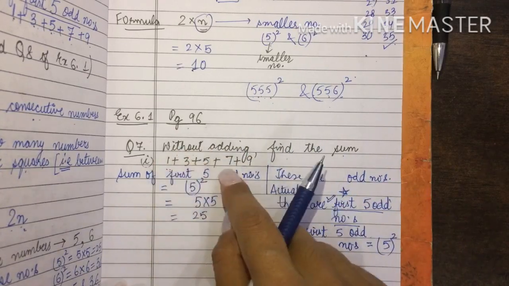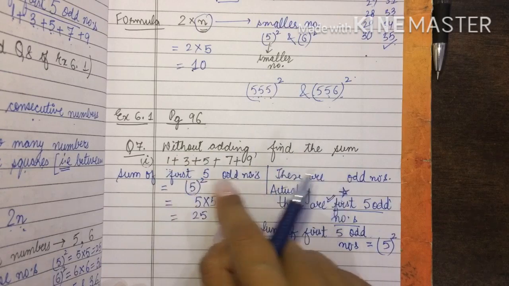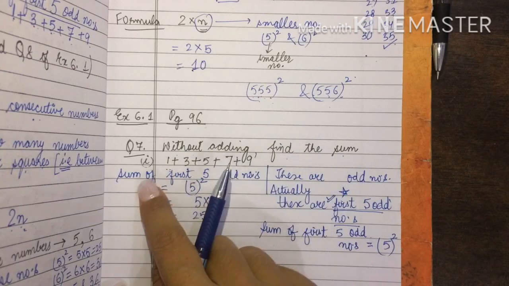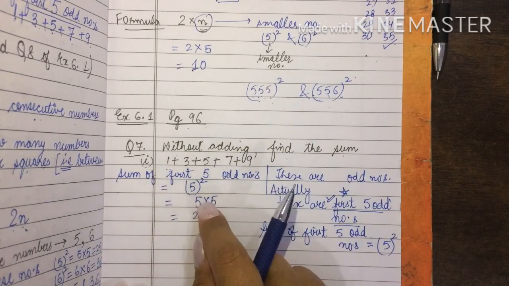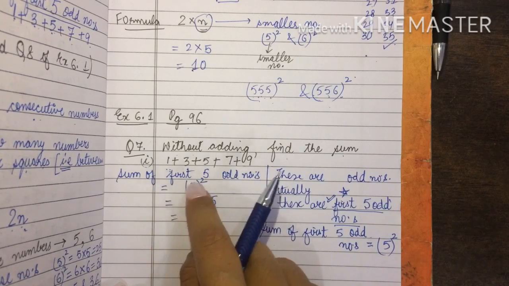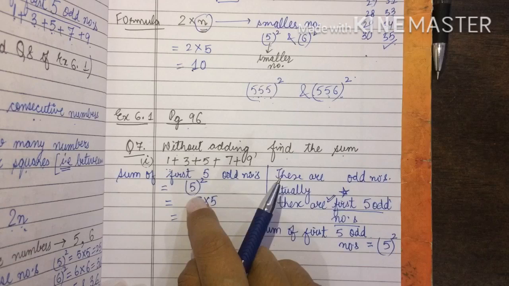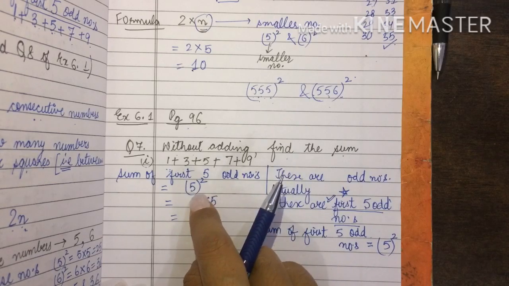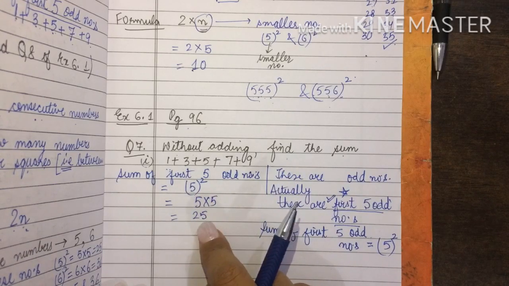The expression tells you how many odd numbers are there, and we want to find their sum. So using the first property that we discussed today, the sum of first 5 odd numbers will be equal to 5 square. That is 25. Let's do one more part.